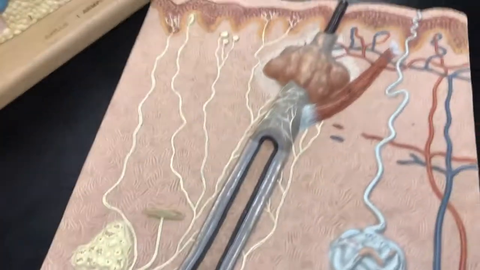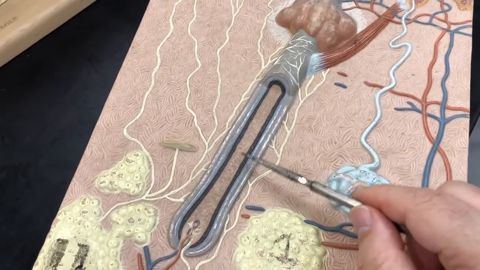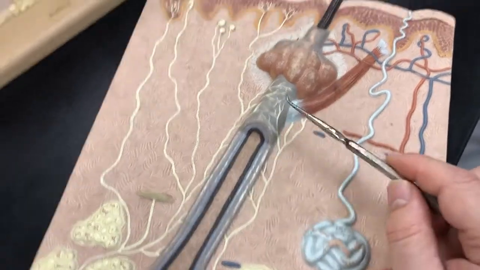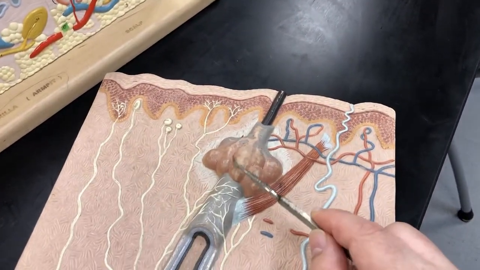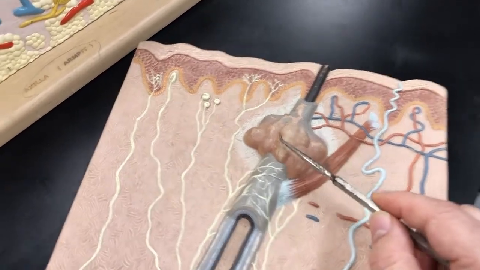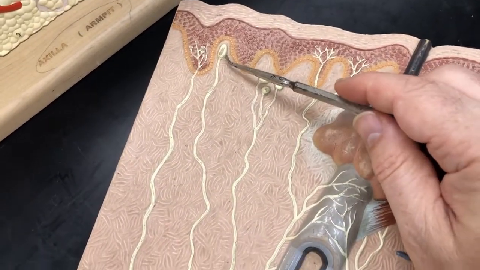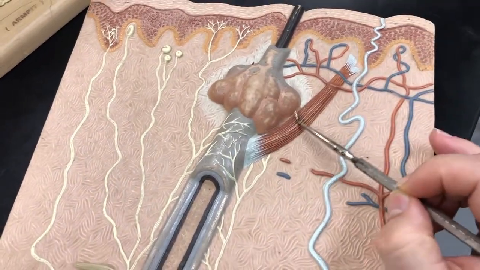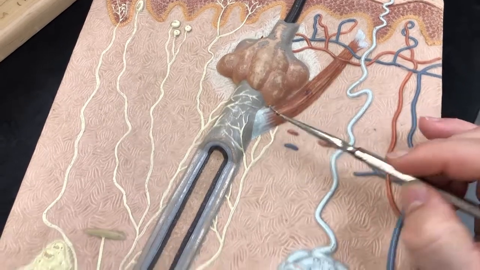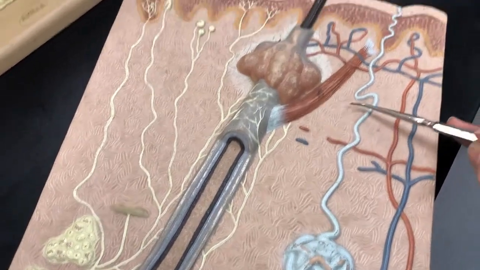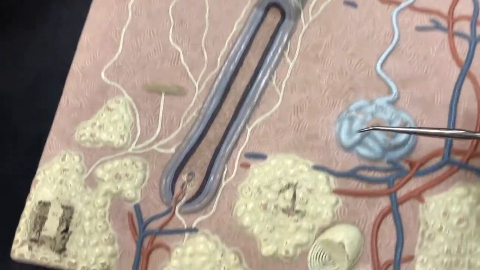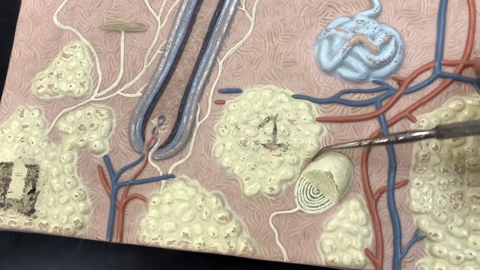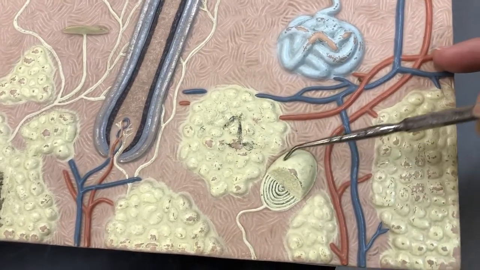This model, and hair shaft, hair follicle, oil gland, sebaceous gland, Meissner corpuscle or corpuscle of touch, erector pili muscles, sweat gland. And this is adipose tissue in the hypodermis. Got a good view of a Pacinian corpuscle or lamellated corpuscle.